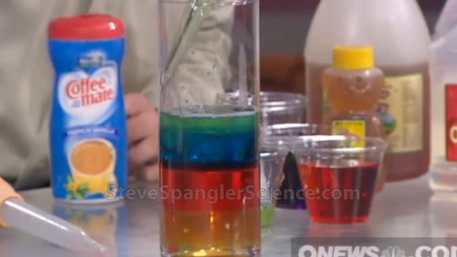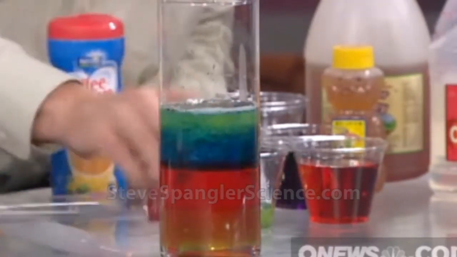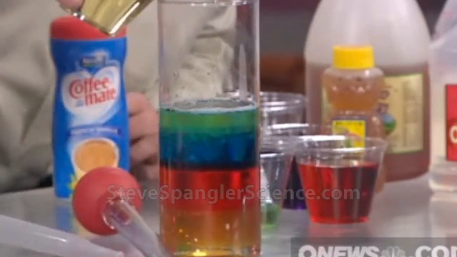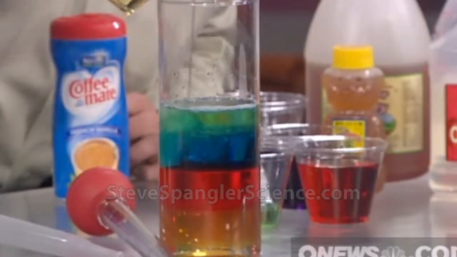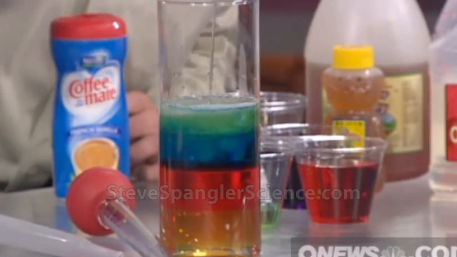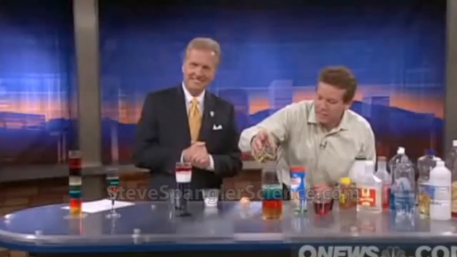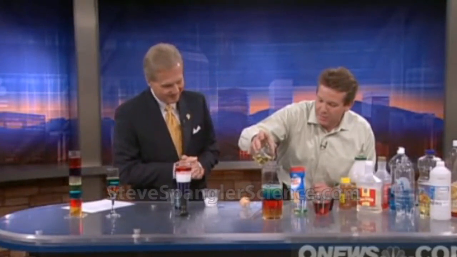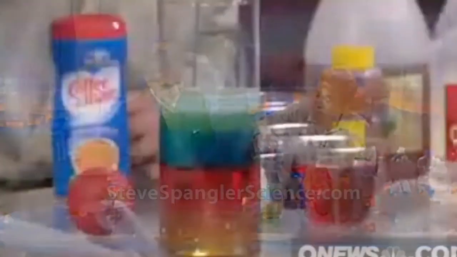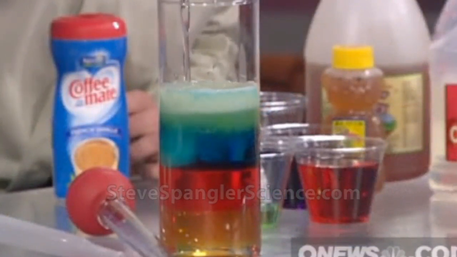We need a little bit of oil for the next one, and that one will be a little bit easier. So here's a little bit of that oil. We'll see if the oil sits in there. The object is about seven layers. If you can do seven layers, that's pretty amazing. Next is going to be, believe it or not, rubbing alcohol. You can set it on the top.